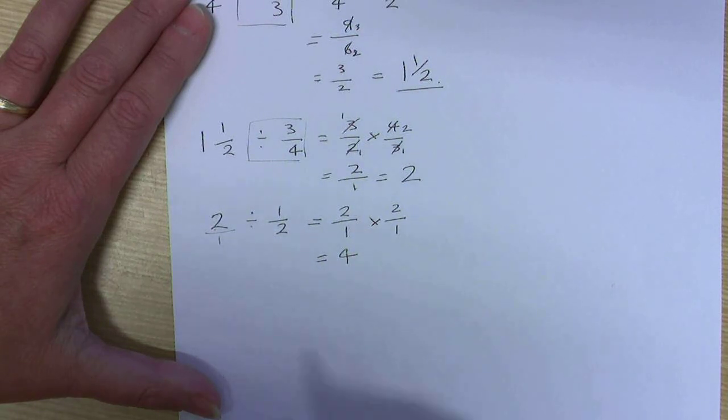So dividing by fractions isn't as hard as it first might seem. So good luck with that, and good luck with your test when you get to it.